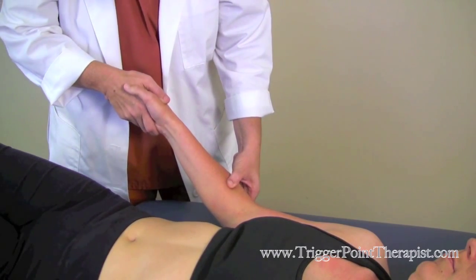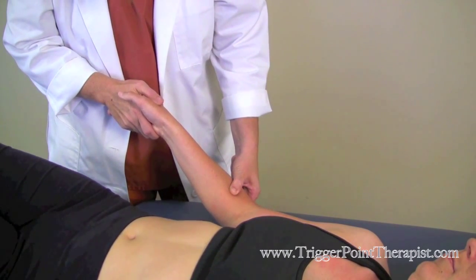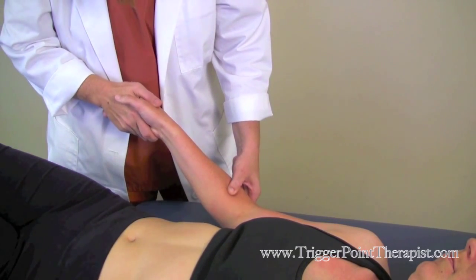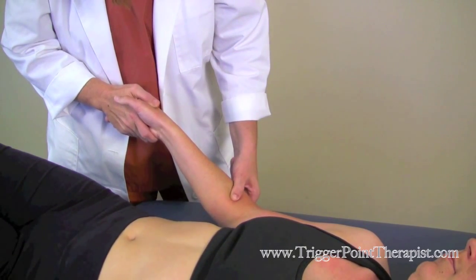Again, apply the pressure, bring the pinky down and hold, and release and bring the hand back to the neutral position. Repeat this procedure 4 to 5 times.